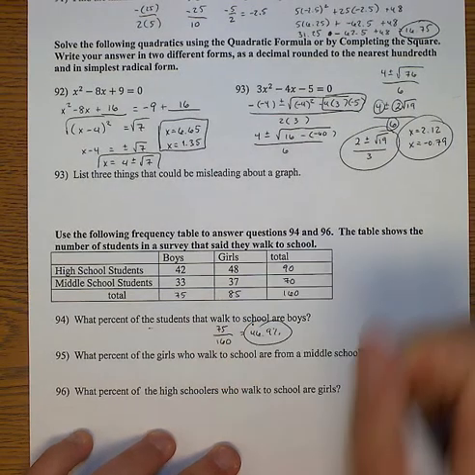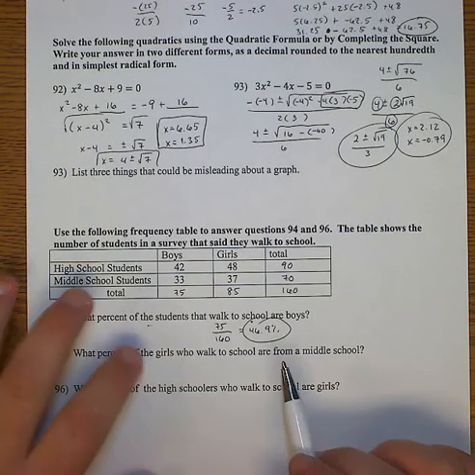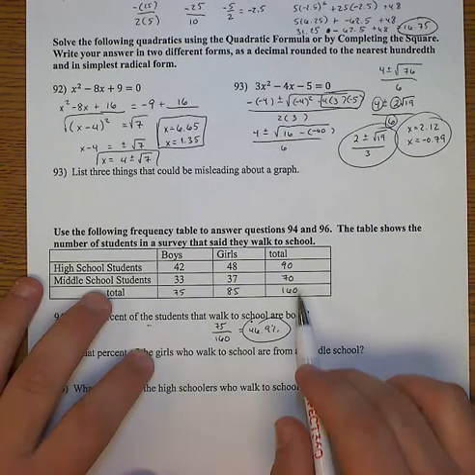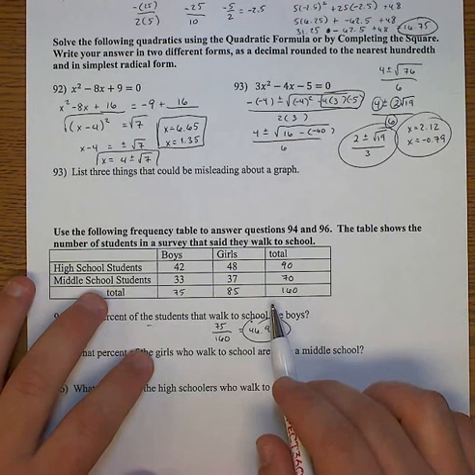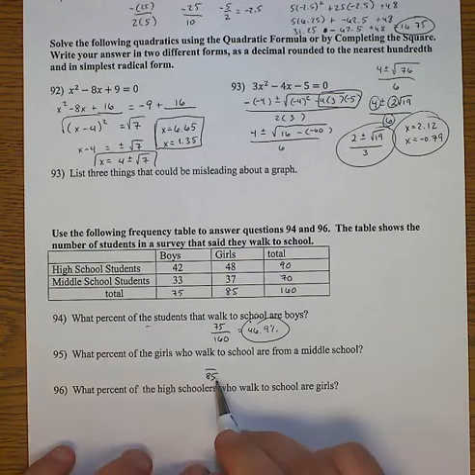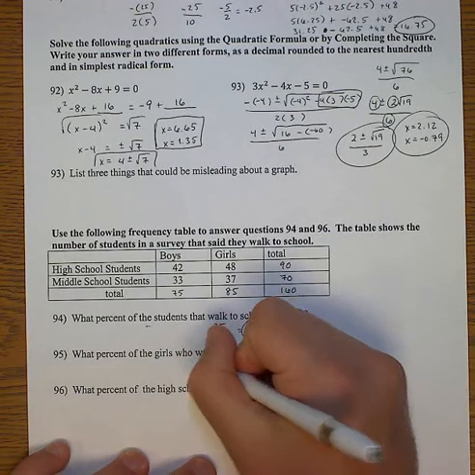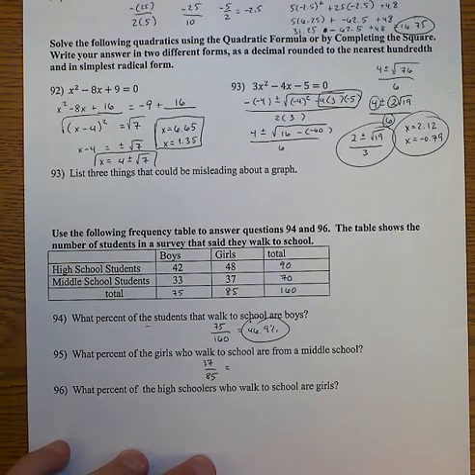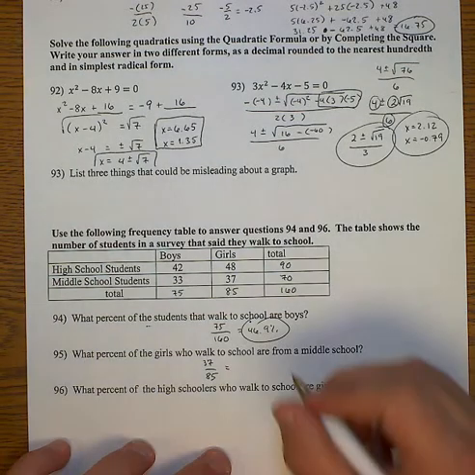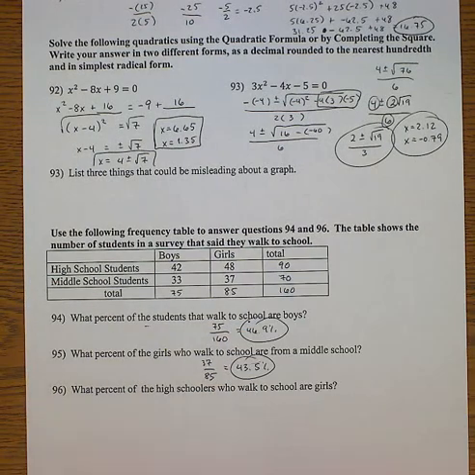What percent of the girls who walk to school are from a middle school? So we're looking at girls who walk to school. Remember, everybody walks to school. So total number of girls is 85. How many of those 85 girls are from the middle school? 37. Do that division. 37 divided by 85 times 100. You get 43.52 or 43.5%.